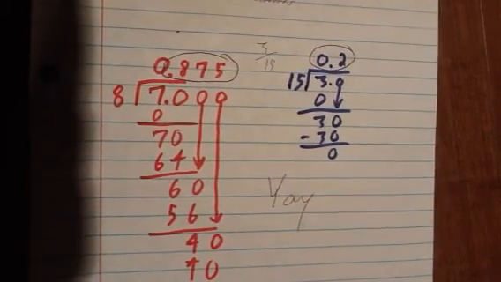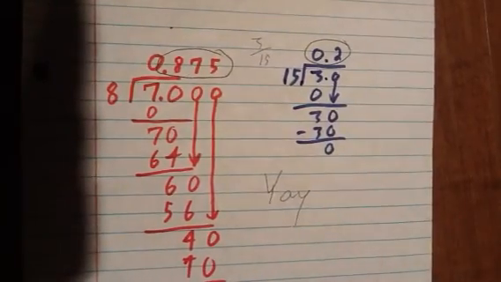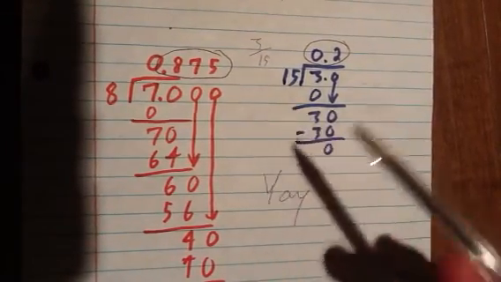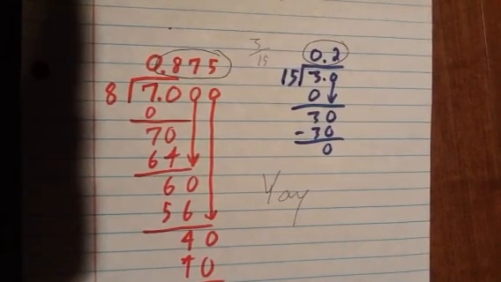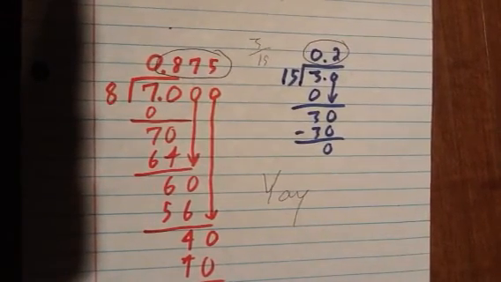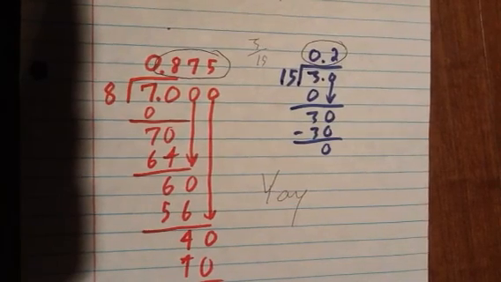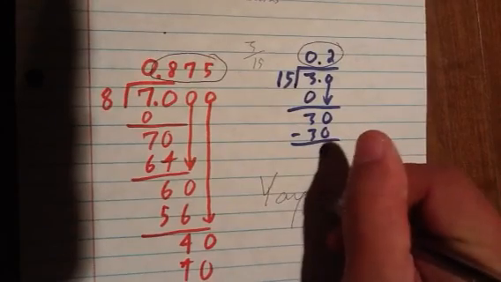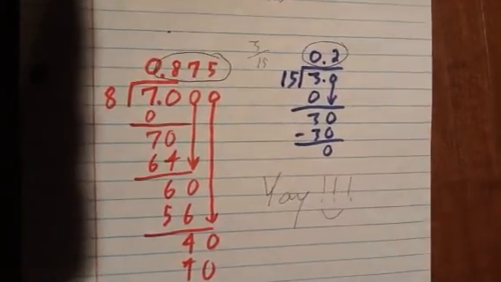For 3/15, that one's a really simple one. Once you've added your decimal, you'll notice the number is now 30. Well, 15 goes into 30 2 times, evenly, and we're done. So it was just 2/10, the same thing as 3 over 15. You guys have now successfully converted fractions into decimals. Yay! Good luck.